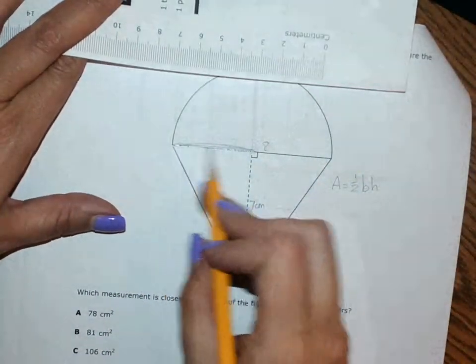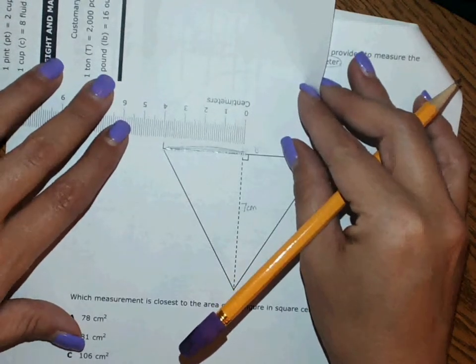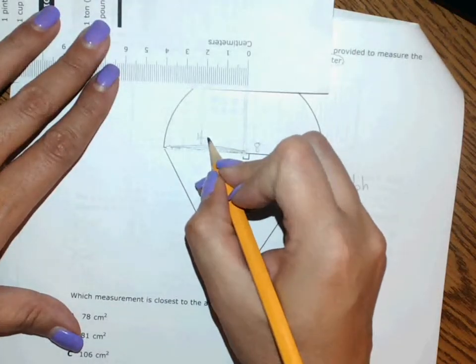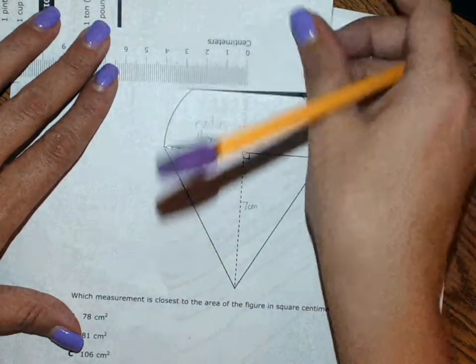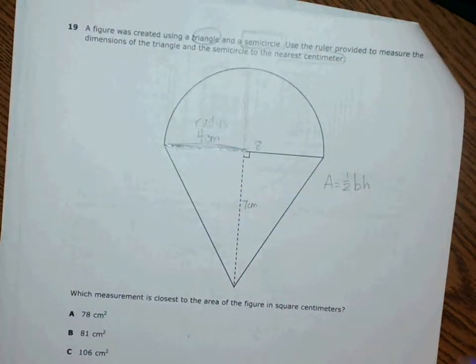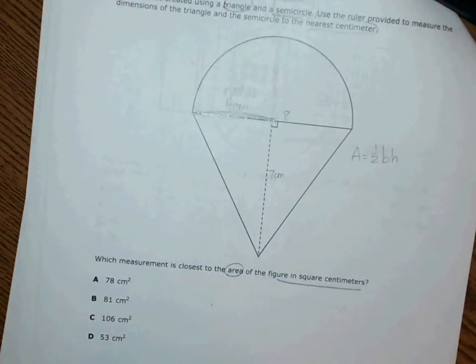And I know the whole thing is 4, but if you want me to double check it, I'm sorry, the whole thing is 8, so the half of it would be 4 centimeters. And that's radius. Make sure to label that so I don't accidentally use that for my diameter. It says which measure is closest to the area of the figure in centimeters.